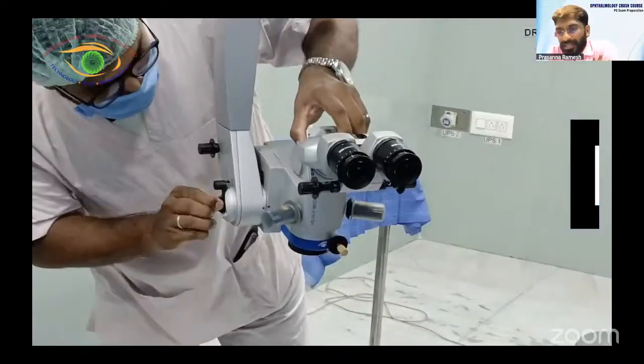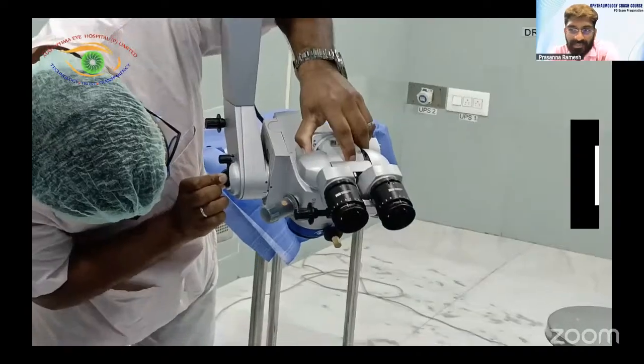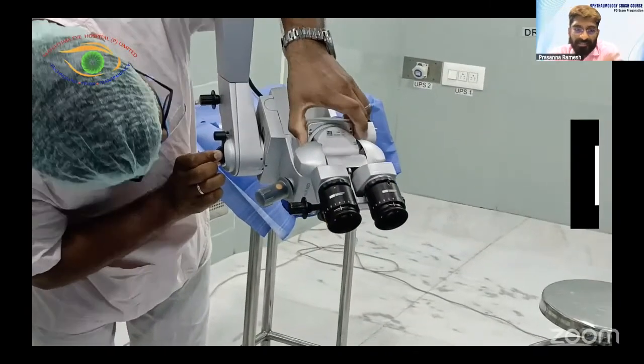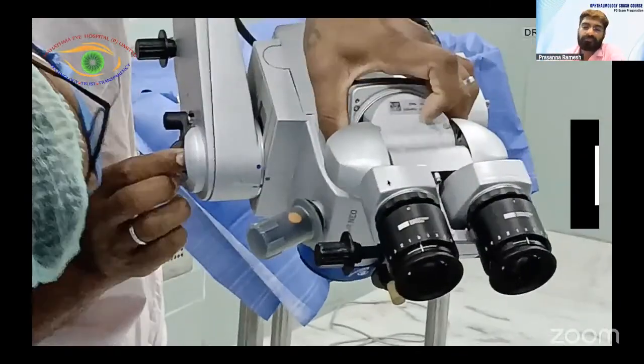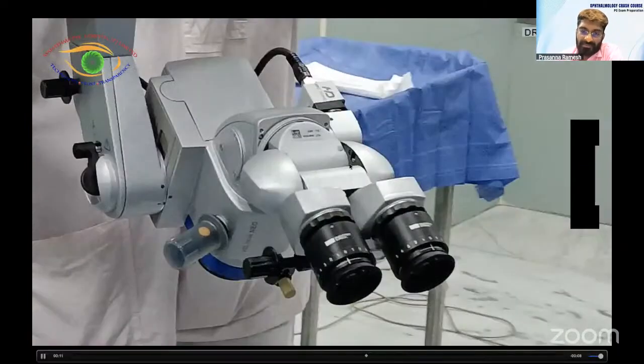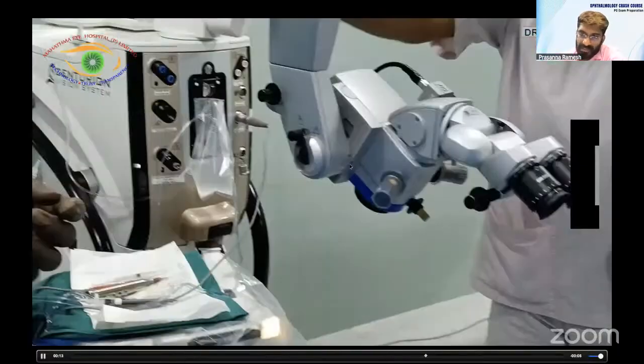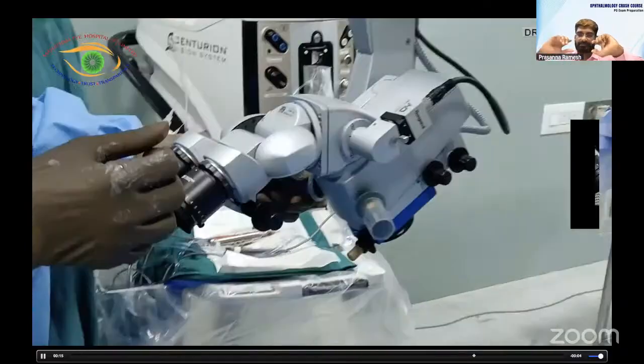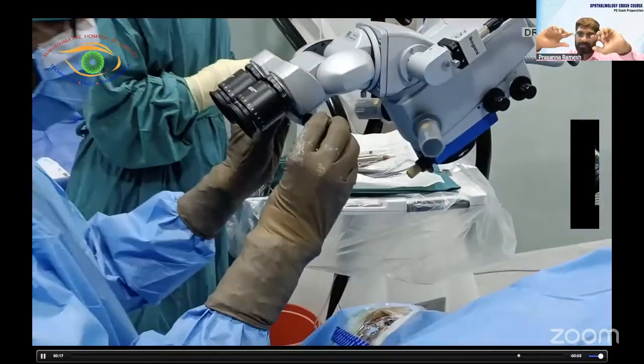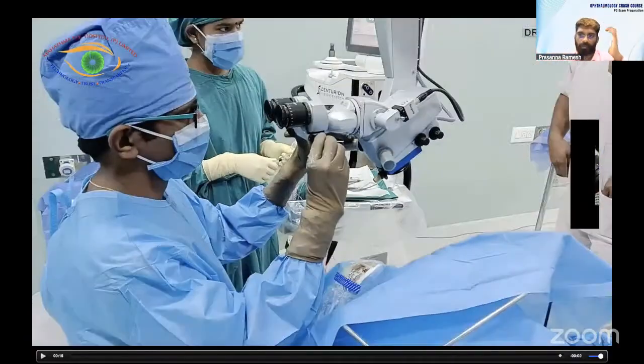Once you do your cataract surgery, I do it after I do my cataract surgery predominantly. And then you tilt the microscope towards you 35-40 degrees. As you can see, the microscope has tilted towards me. And then the eyepiece has to be lifted upwards so that it isn't pointing down, to avoid neck pain.